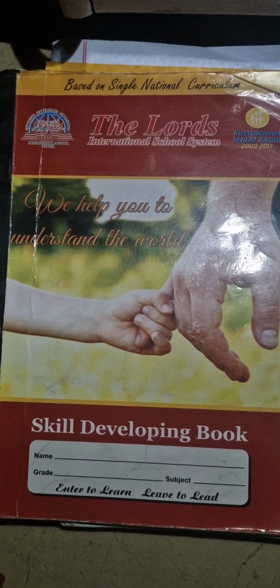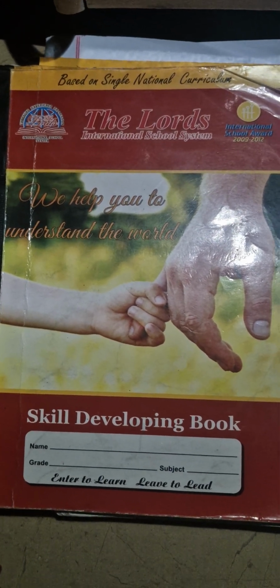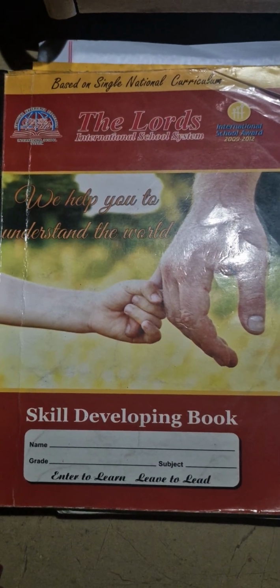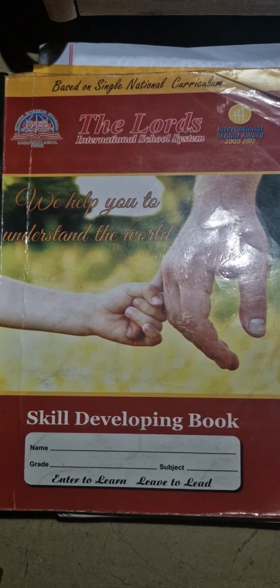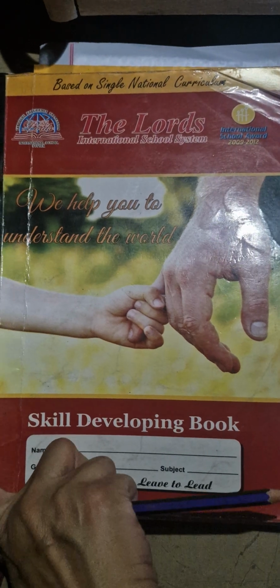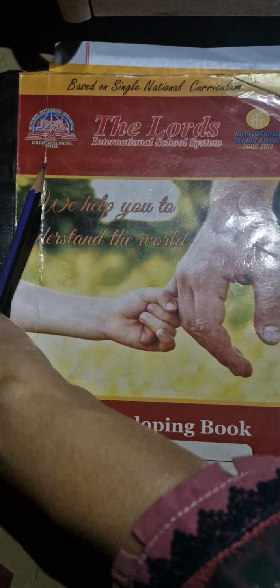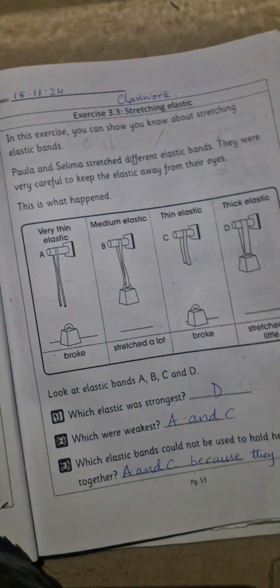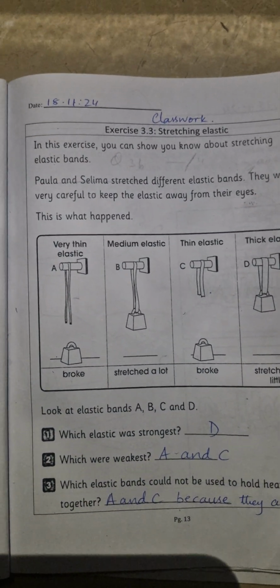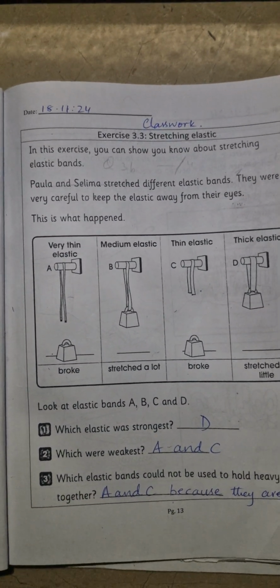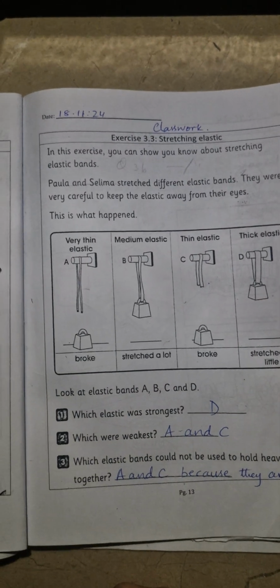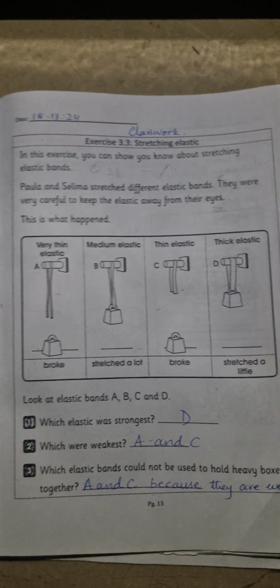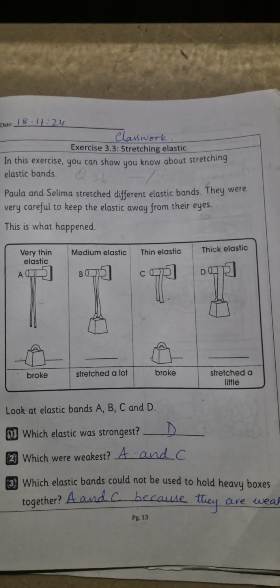So students, today we will do our work both in the skill and activity book. So keep your activity and skill books along with you to do your written work. So first of all, we will reinforce the topic. This is your activity book. Open your activity book and open page number 13. Write down the date at the top of your page. This is your classwork for today, and this is page 13.